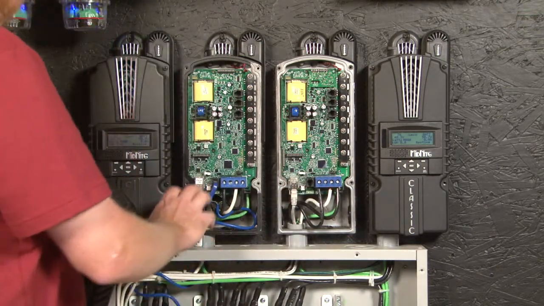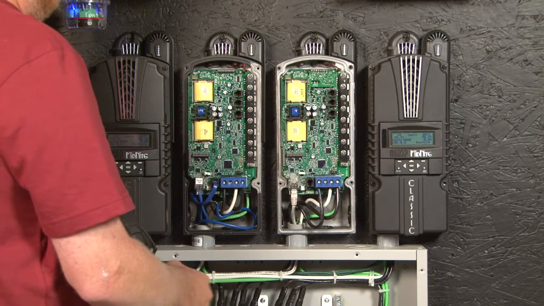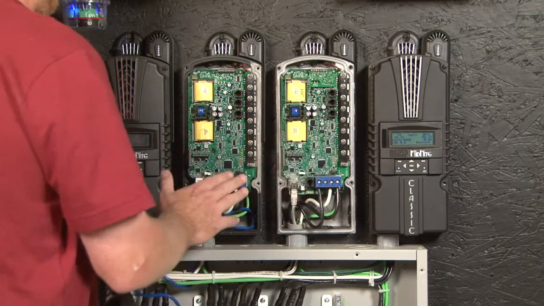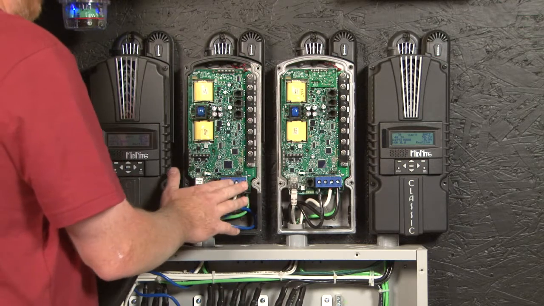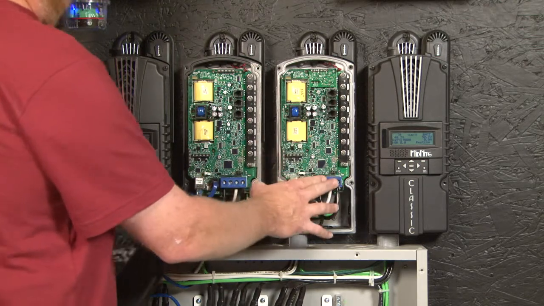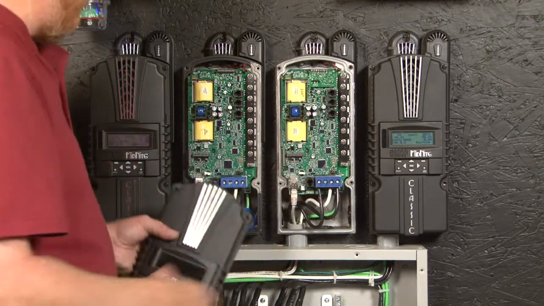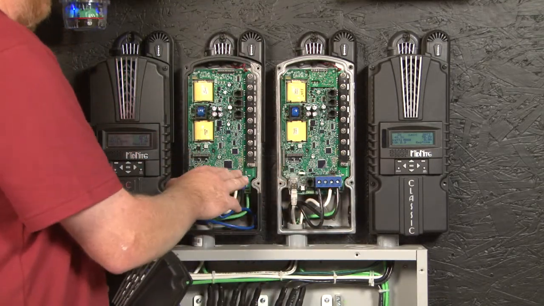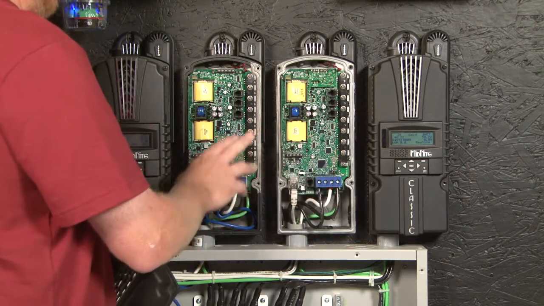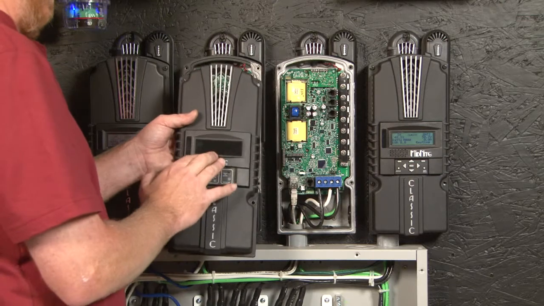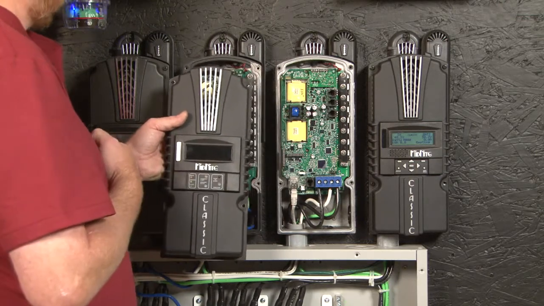Now, as you can see, the hardware is virtually identical. The only difference is this is a Classic 250 KS, and this is a Classic 150. The Classic Lite, however, in hardware does not have arc fault protection, whereas the standard Classic does have arc fault protection. So to recap, the only differences between the Classic Lite and a standard Classic: the Classic Lite does not have arc fault protection, and it does not have an MNGP, MidNite's Graphics Panel.